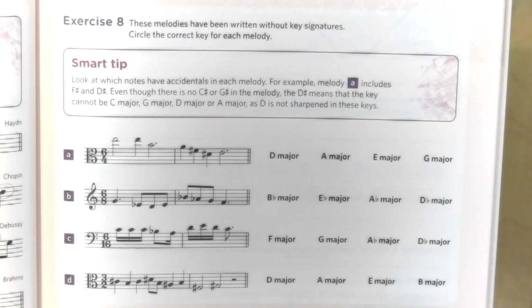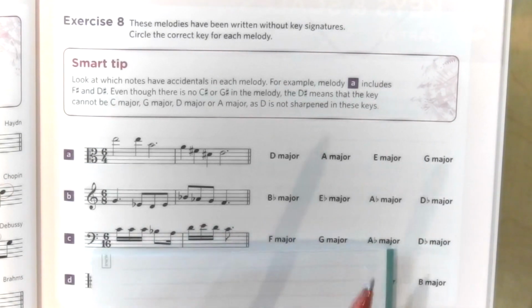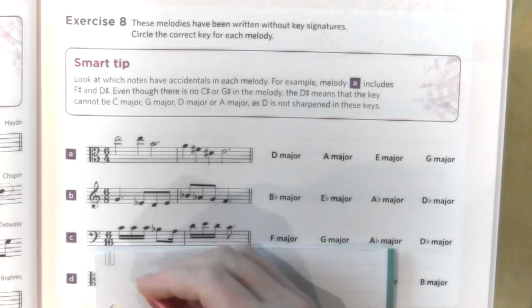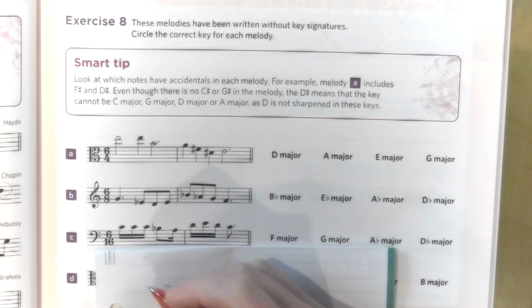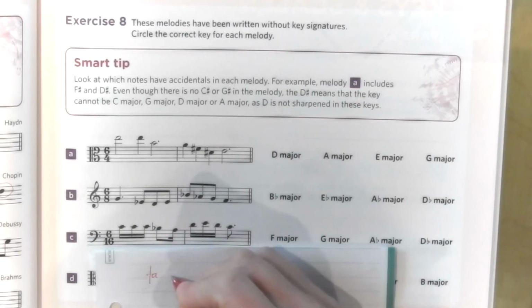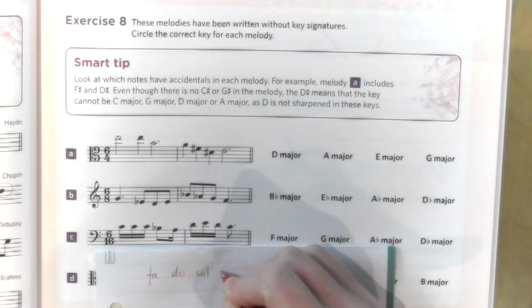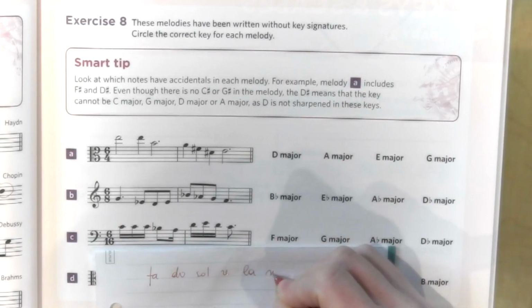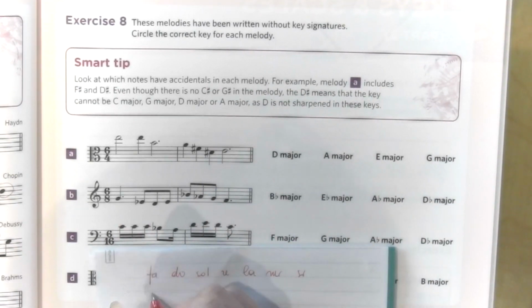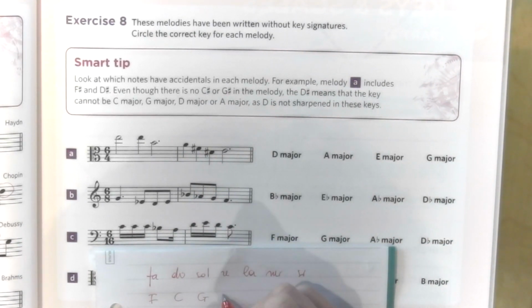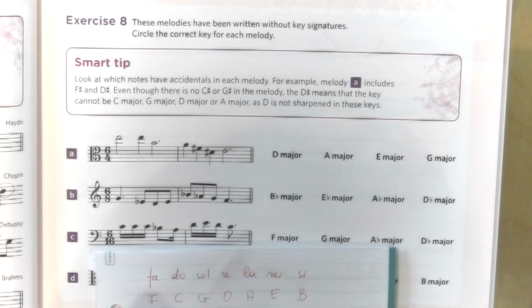So, I think the best way to do this, the quickest, is to write the sharps and flats in order. Fa, do, sol, re, la, mi, si, okay? Fun colouring gigantic drawings after eating breakfast.